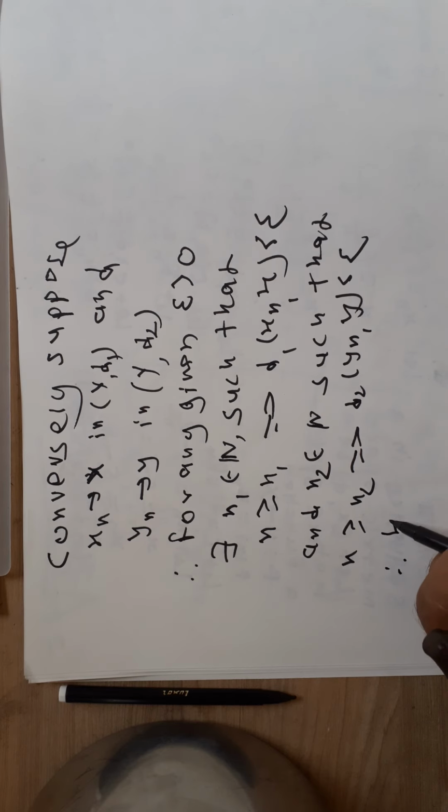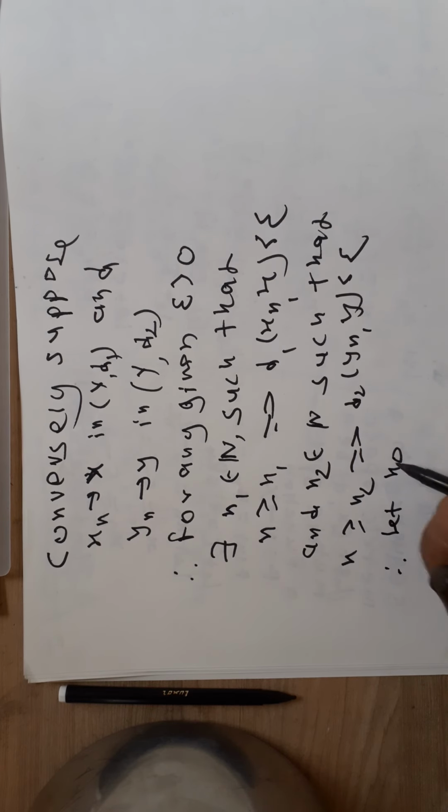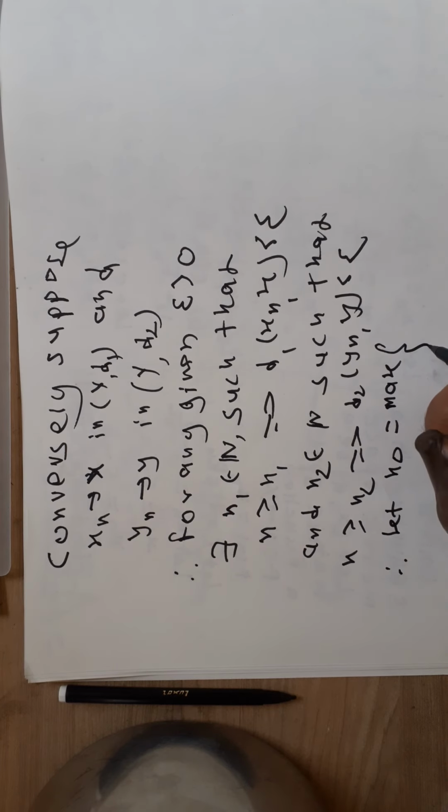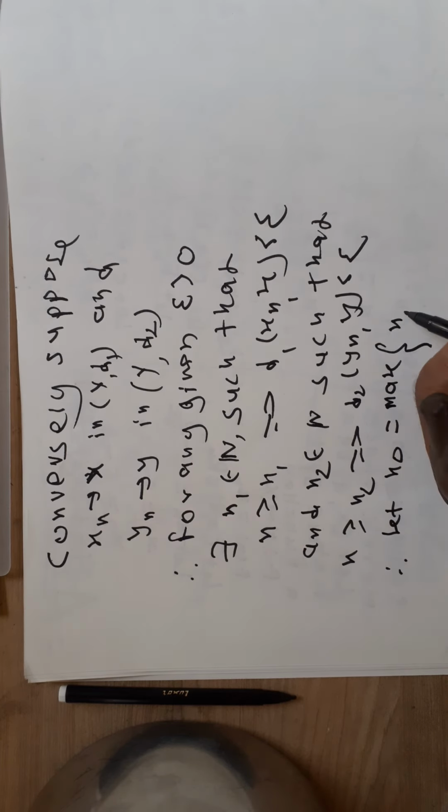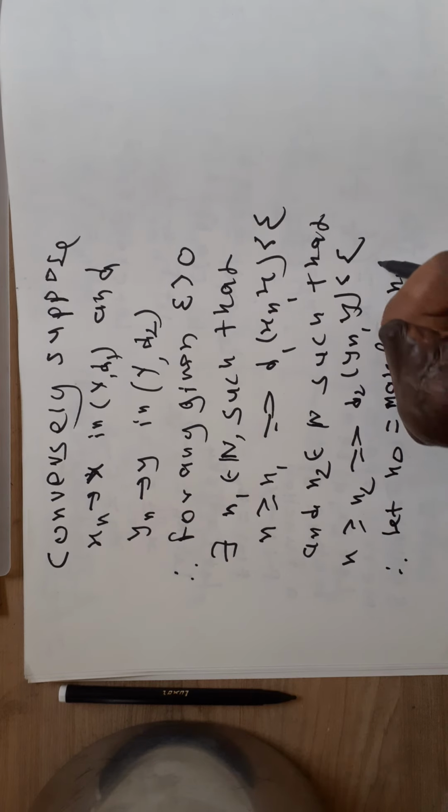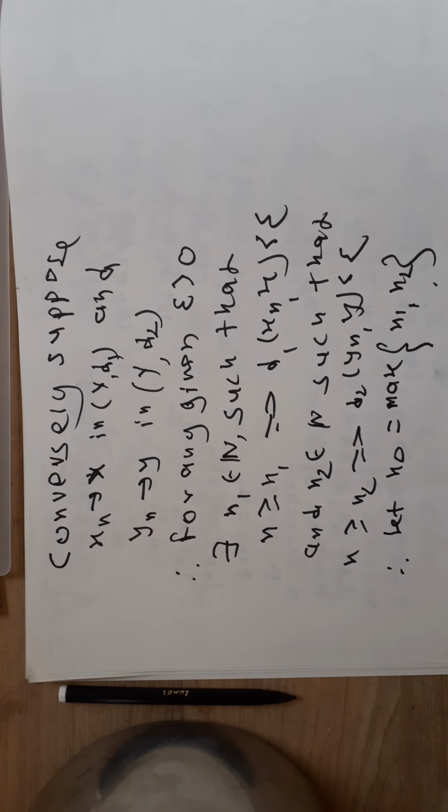Let n0 be equal to the maximum of the set {n1, n2}.